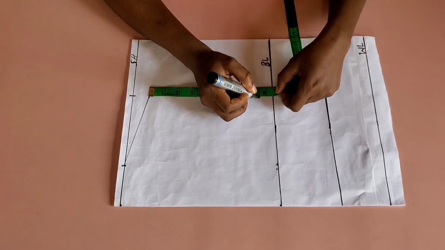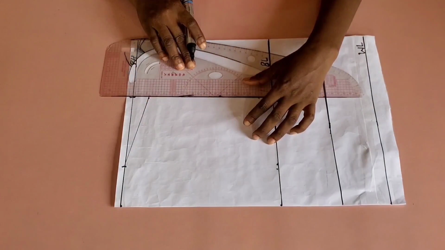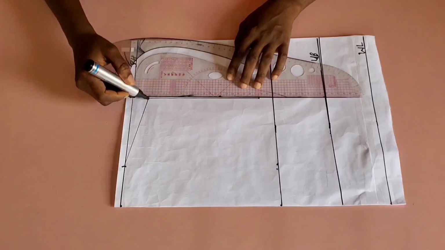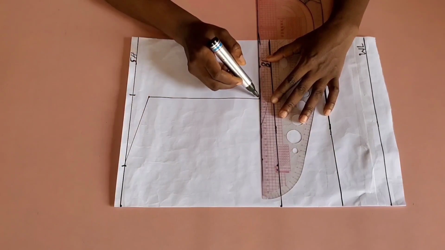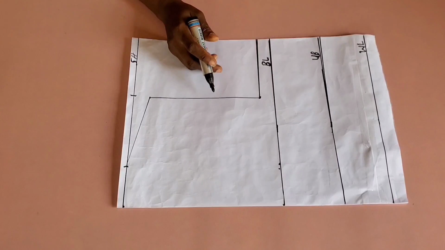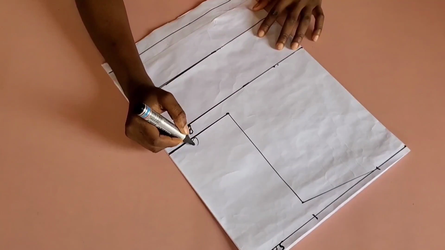To get your armhole depth, you divide your round bust by 6, then you add 1.5 inches to whatever measurement you get. Now this line here is the chest line.